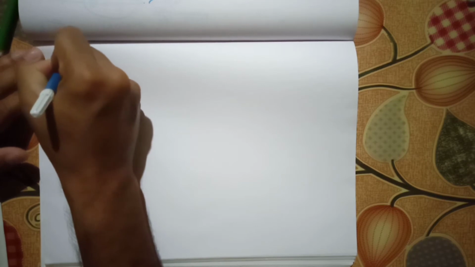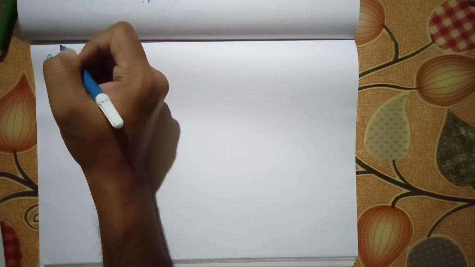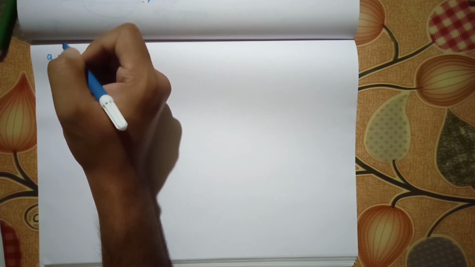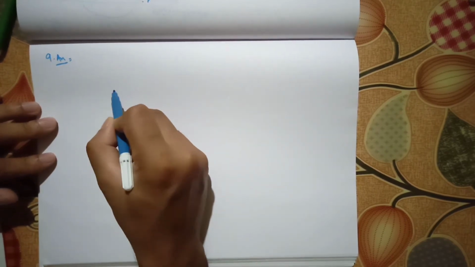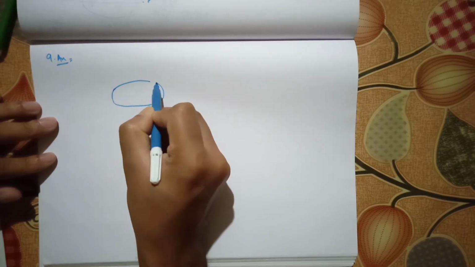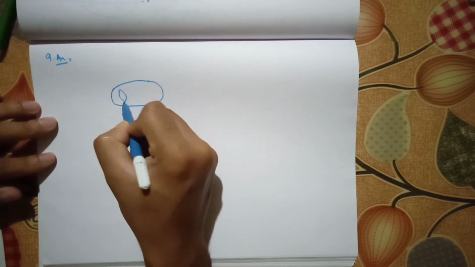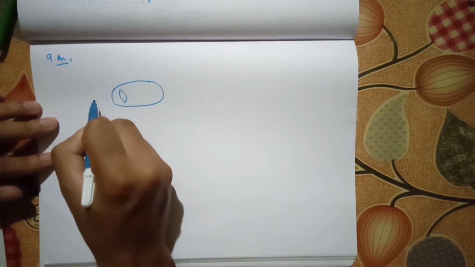Okay, so the next question, which is number 9. Here it is asked, what happens to the image distance in the eye when we increase the distance of an object from the eye? So let us take a small diagram of the eye. This is the lens.